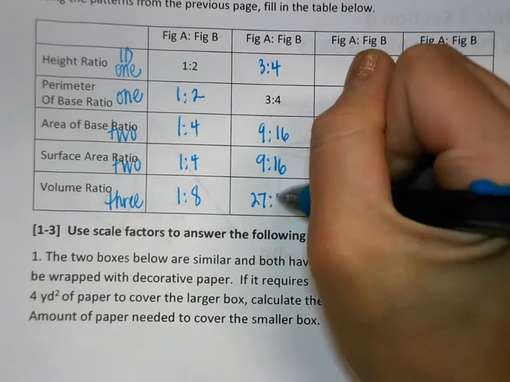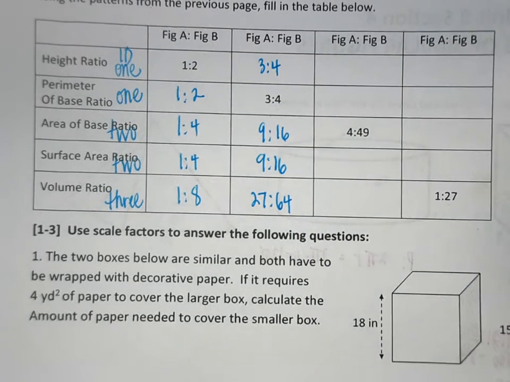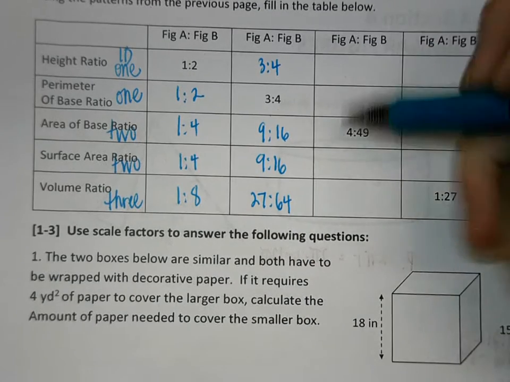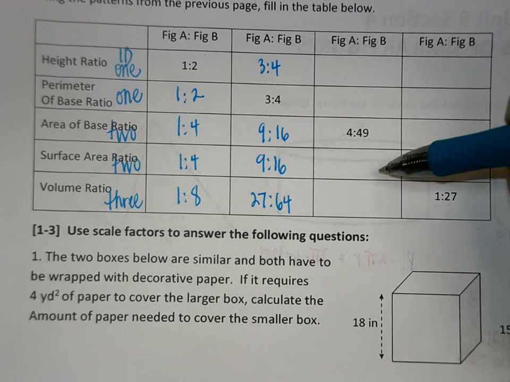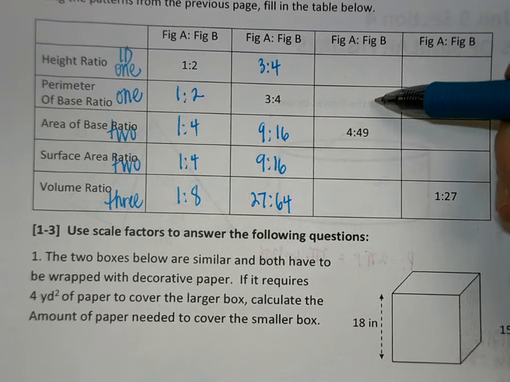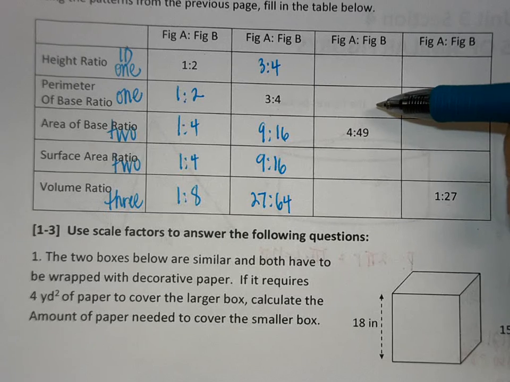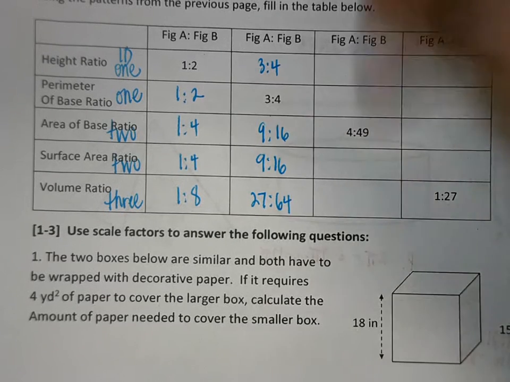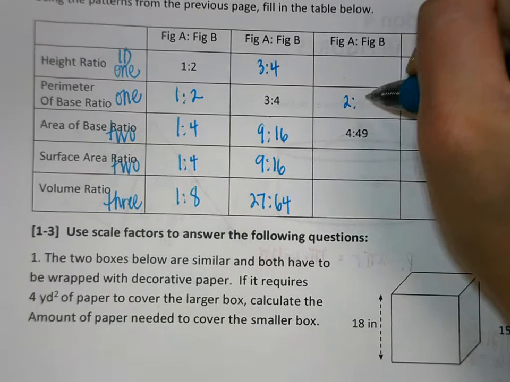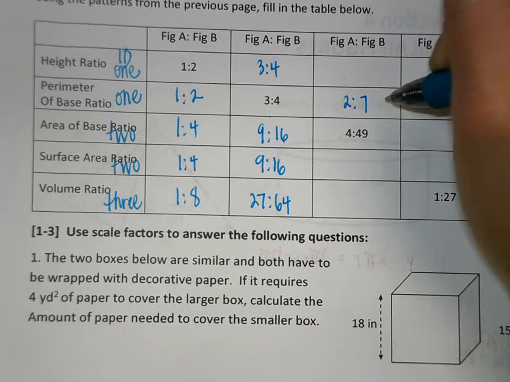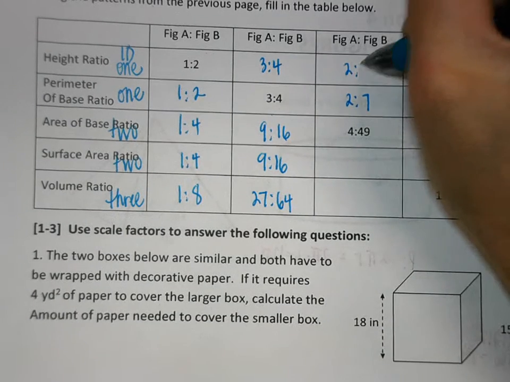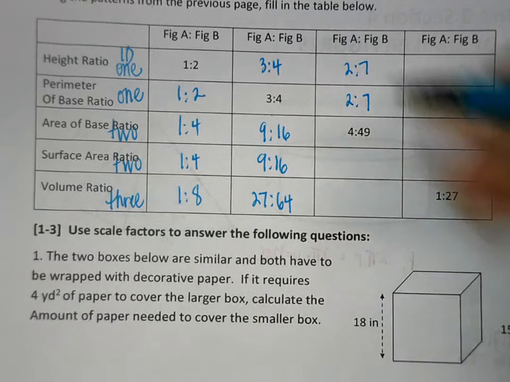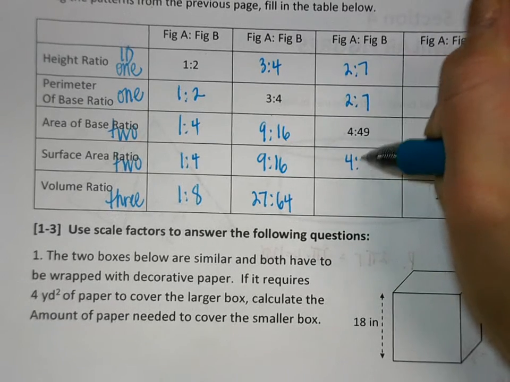Perfect. On the next column, they are giving us a 2-dimensional ratio. What would I need to do to this in order to get back to 1-dimensional? Square root it. So what is the square root of 4? 2. What is the square root of 49? 7. So my perimeter is 2 to 7. What would be my height? What would be the surface area? Very good. And what would be the volume?